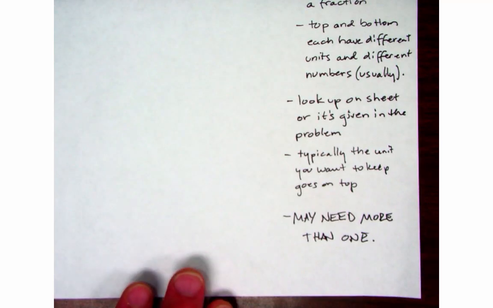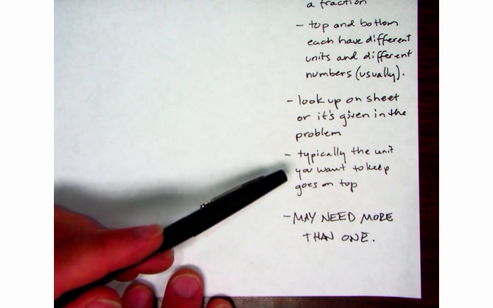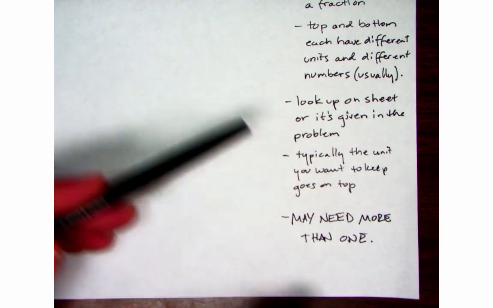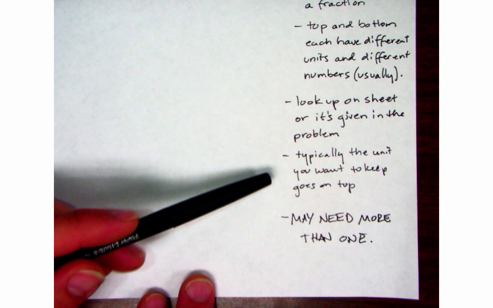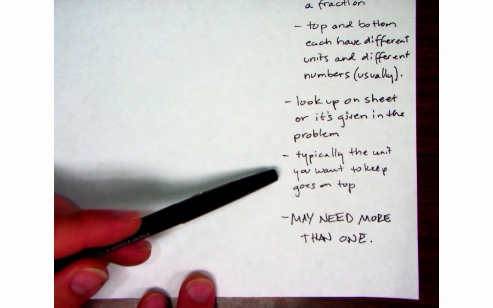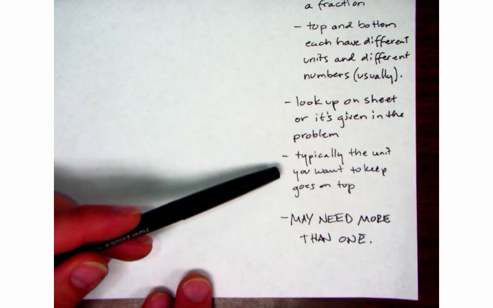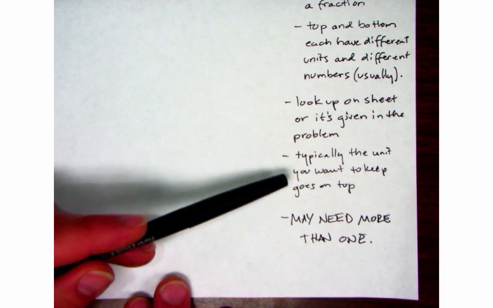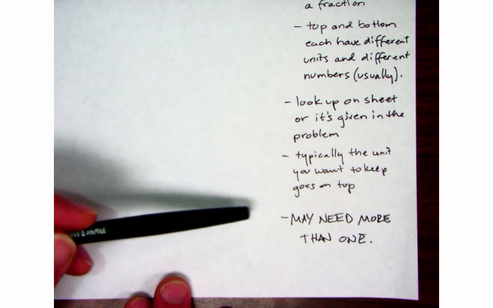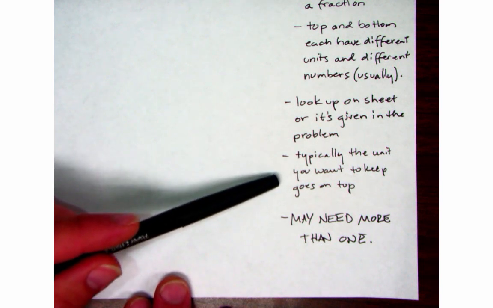Then we have 2 values. So for example, 1 kilometer is 1,000 meters. One of those values has to go on top. One of those values has to go on bottom of the fraction. The one we want to keep, the unit of the unknown value, is typically the one that goes on top. Sometimes it isn't, but for the most part it is.